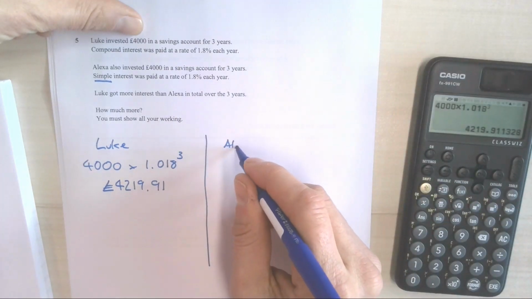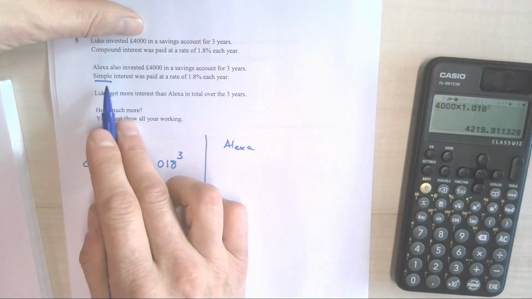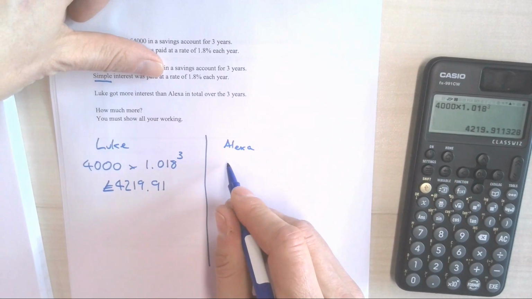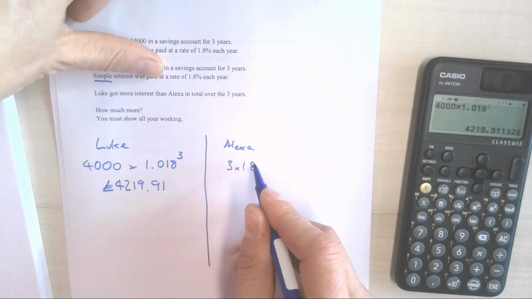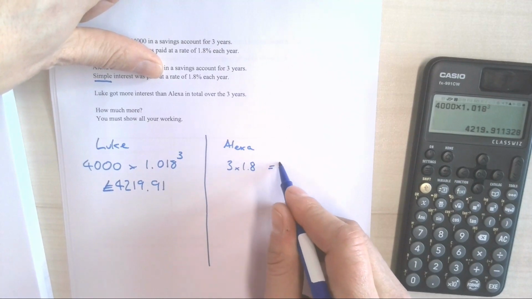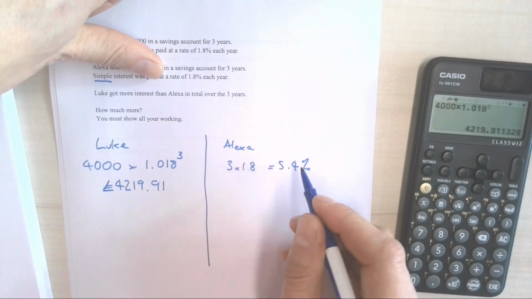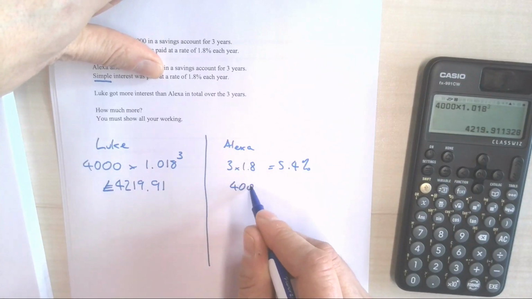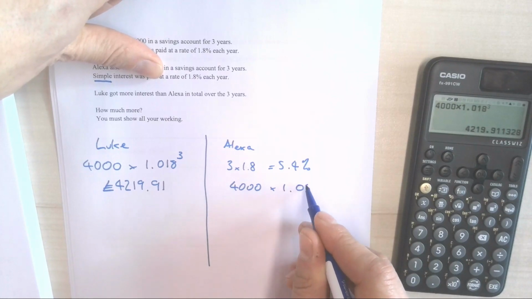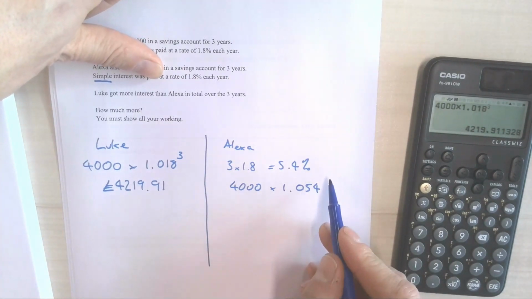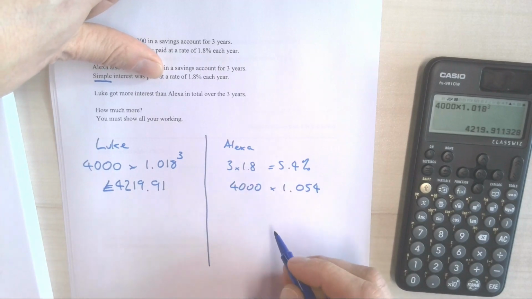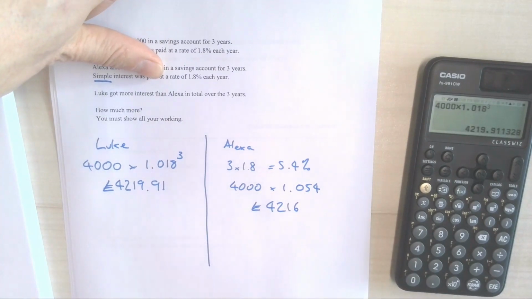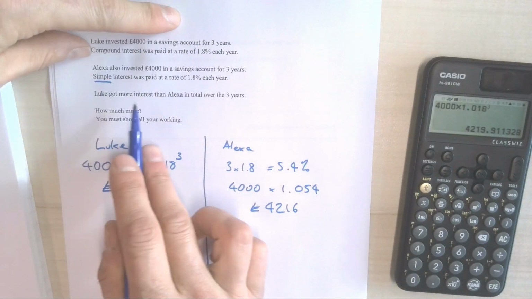Now Alexa, it's ever so slightly different. Simple interest, if you're earning 1.8% for 3 years, I need to do 3 lots of 1.8, which is 5.4%. You just got to add on 5.4%. I'm going to use the same method. I'm going to go 4,000 times by 1.054. Don't need to do a power because I've already got the 3 years in there. And I'm going to get 4,216. Okay.